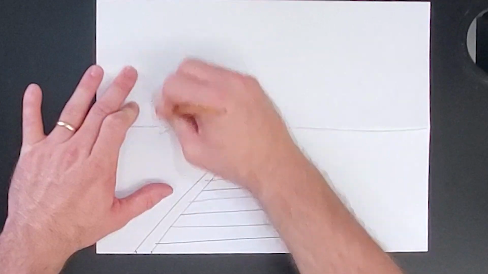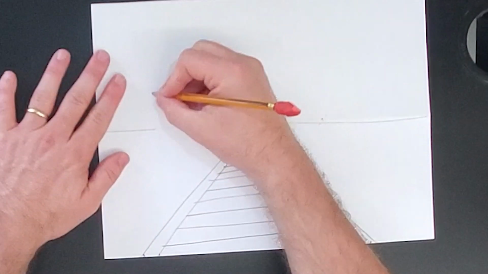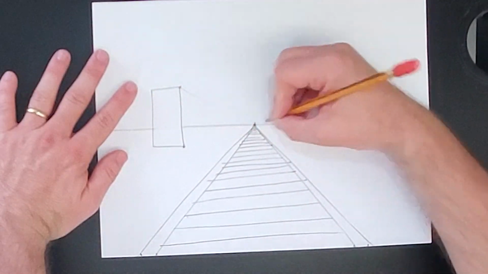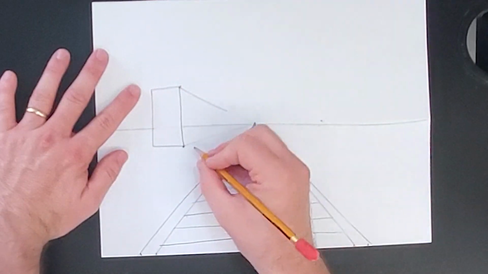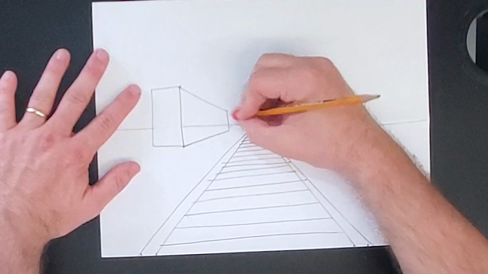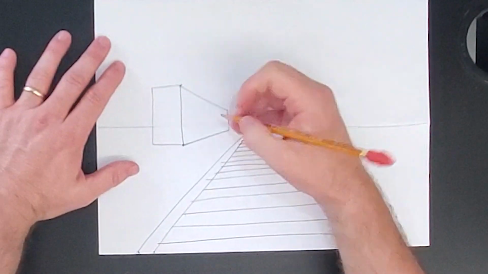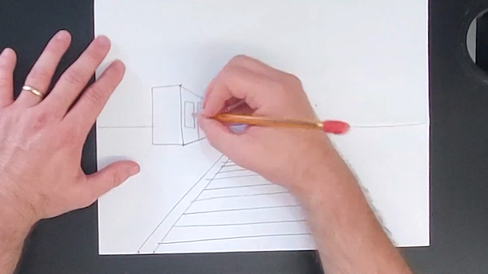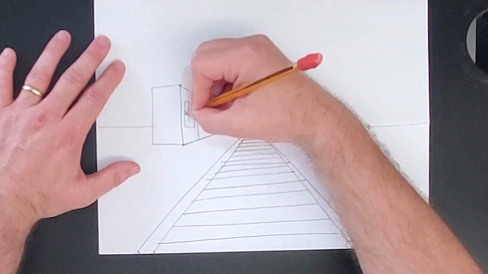I want to draw a rectangle crossing the horizon line. That means part of it's above and part of it's below. And on the 2 corners closest to the vanishing point, I'm going to draw 2 diagonal lines. Next, I'll add windows, I'll add a barrel, and some of you may have guessed it, yes, we are drawing train tracks.